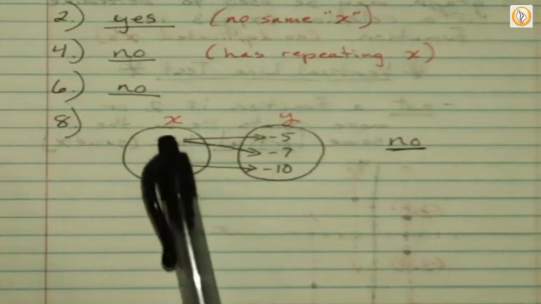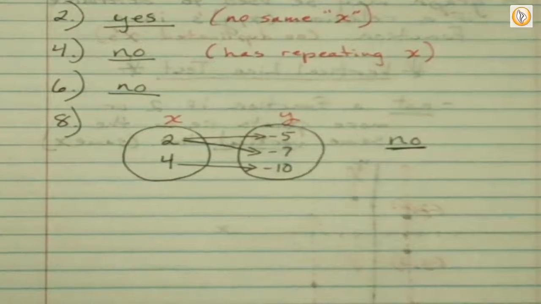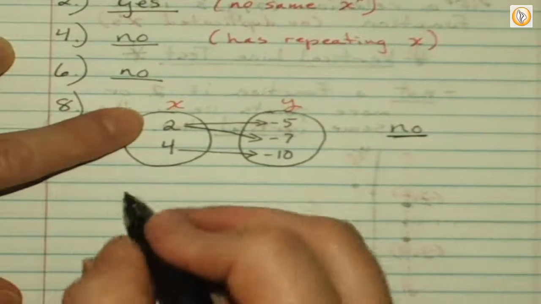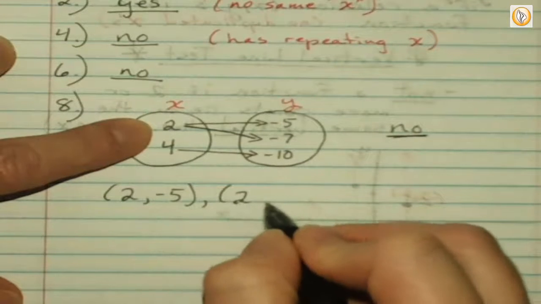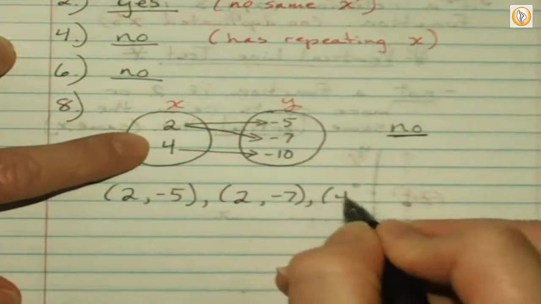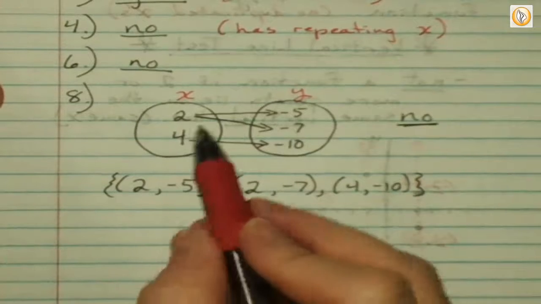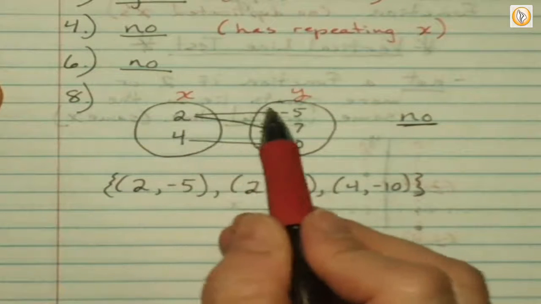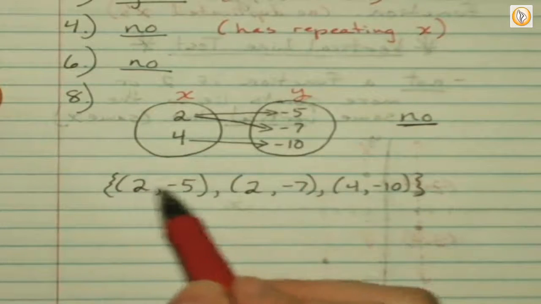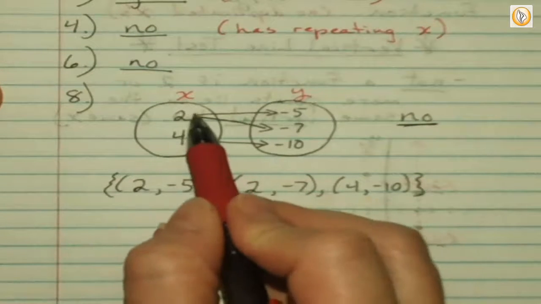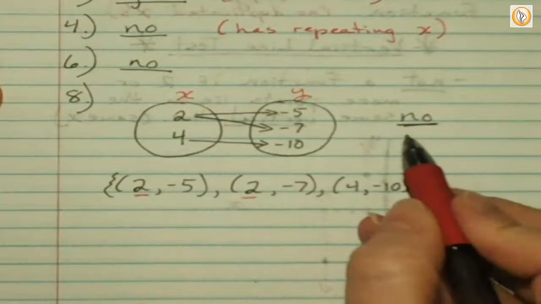Because what this is, you see the repeating 2, the 2 is used with the -5, and the 2 is used with the -7. Let me show you what this really looks like. The ordered pairs would be 2 and -5, see we're following the arrow, 2 and -7, and then 4 and -10. So notice that's how these circles are used. The arrows tell you which number they're paired with, and you can write them down if you want, but notice that the 2 is used twice. Do y'all all see that? So then therefore it is not a function.